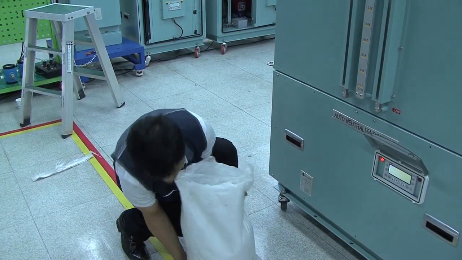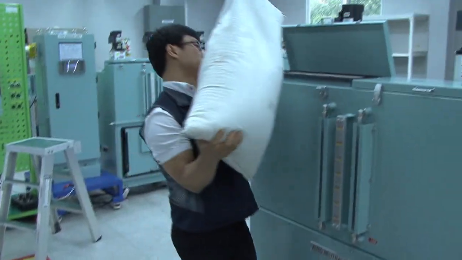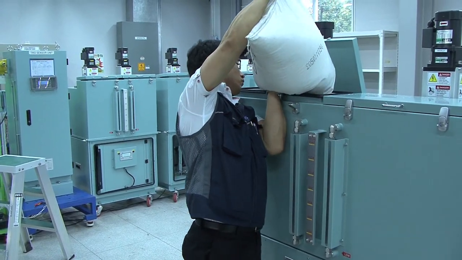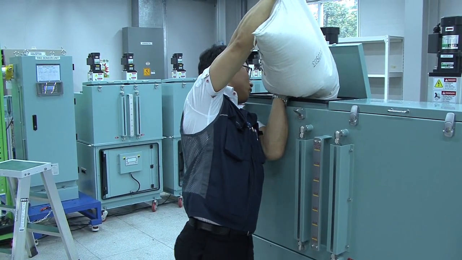Step 2. Press the ESC button to turn off the alarm. Open the top side cover of the fresh water tank. Add 1 sack of sodium thiosulfate, 25 kilograms, to each fresh water tank.